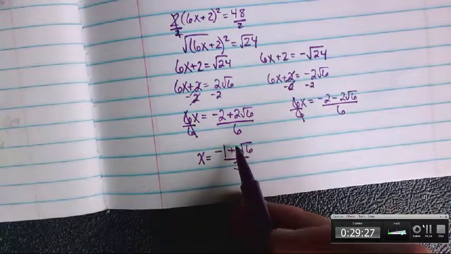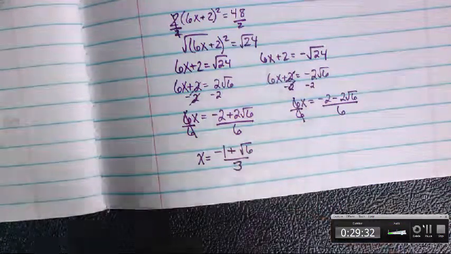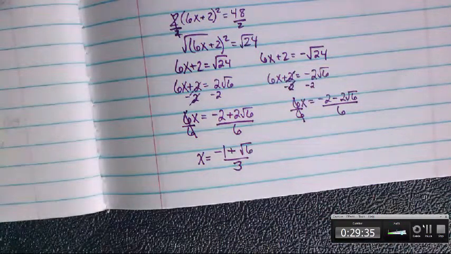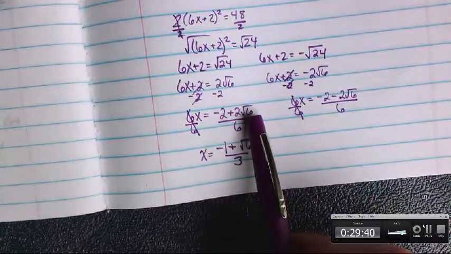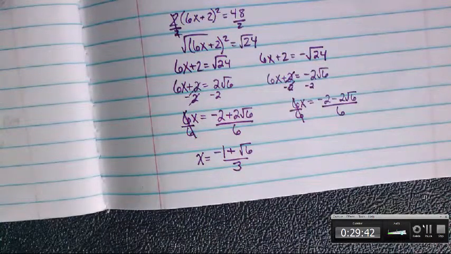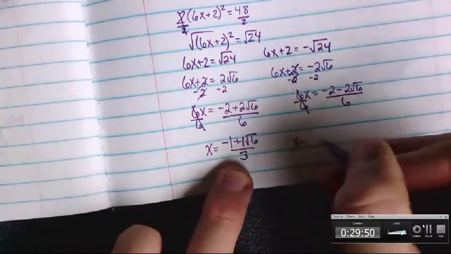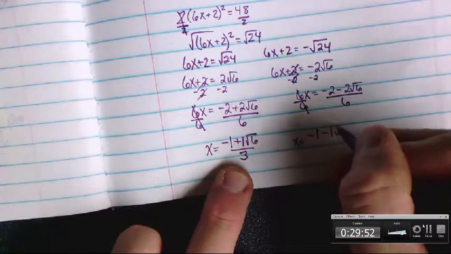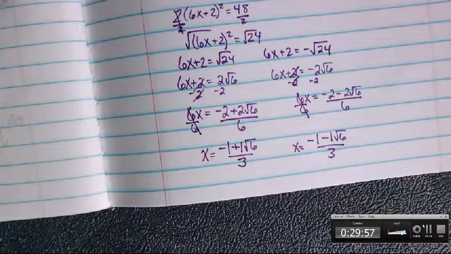You can put a 1 here. It's not necessary because you're multiplying by radical 6. 1 times anything is that anything. So the question would arise, why didn't we divide this 6 by 2? This 6 is a what kind of number? Irrational, because it's inside of a radical, so it cannot be simplified. You can only simplify the rational numbers. So if you want to put the 1 there, that's okay. And then the other answer is negative 1 minus 1 radical 6 over 3. If all the rationals can be divided by something in common, you have to do that. You have to simplify it.